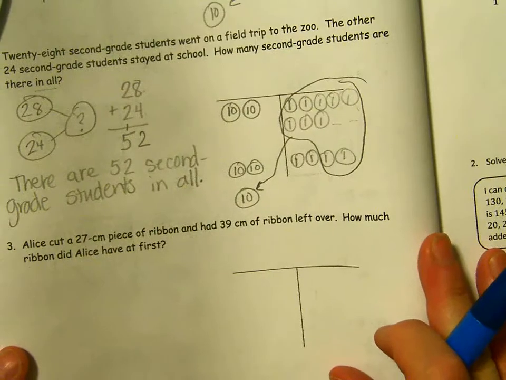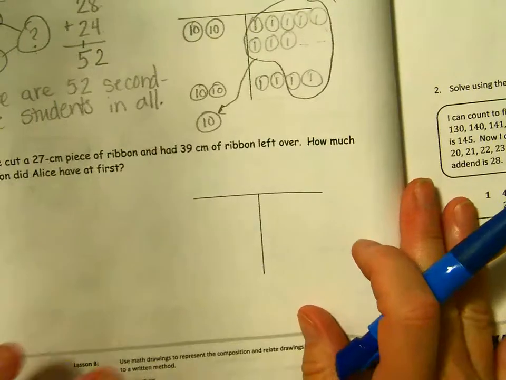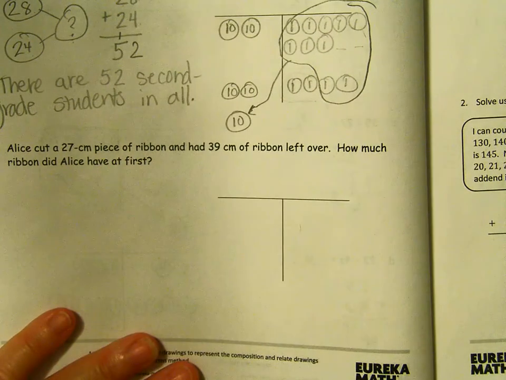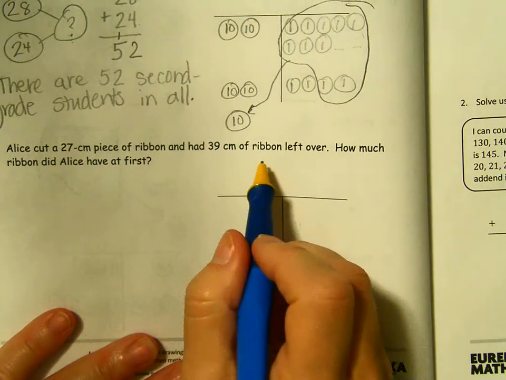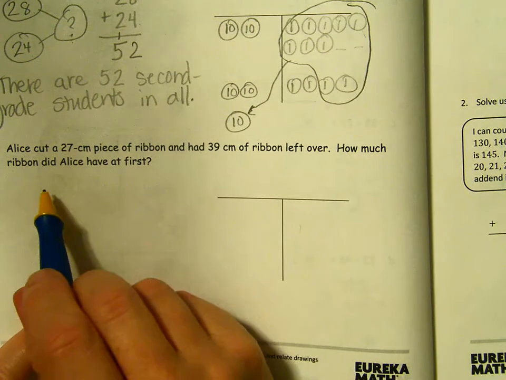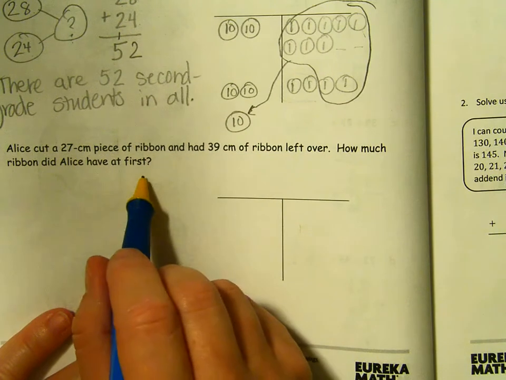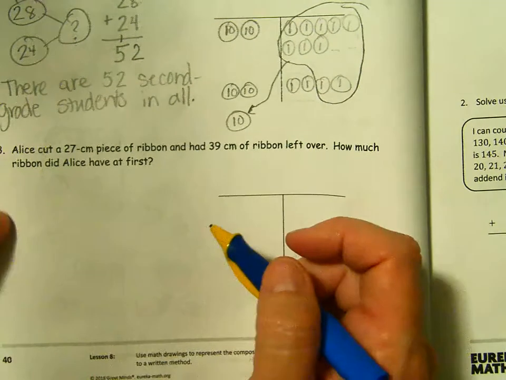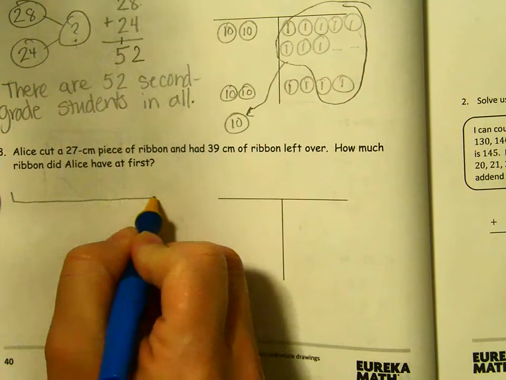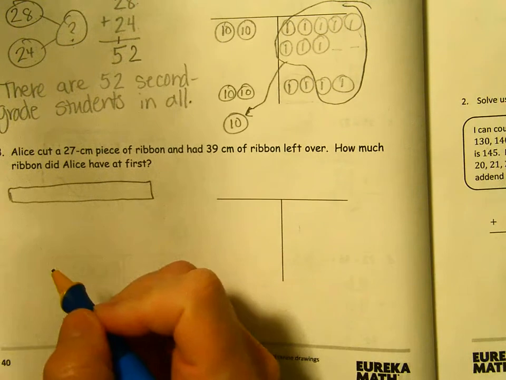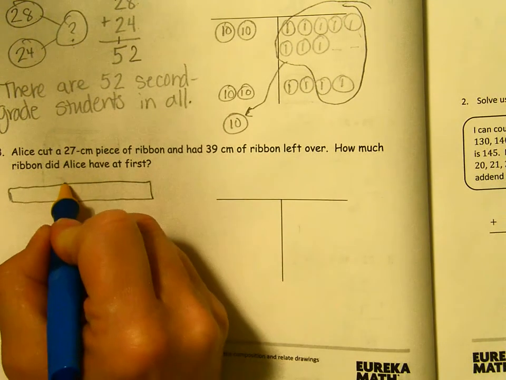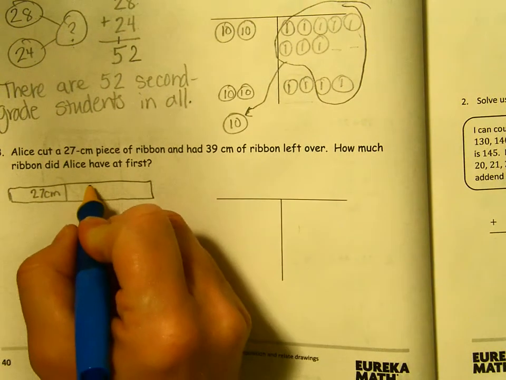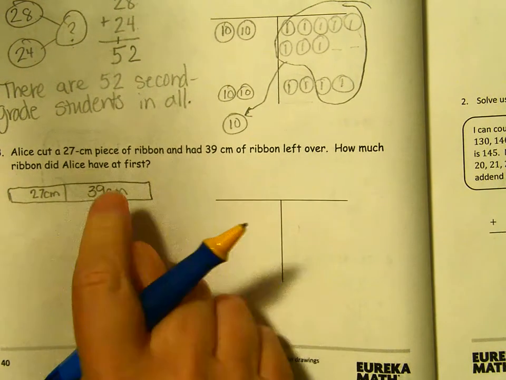Let's look at the last problem. Alice cut a 27 centimeter piece of ribbon and had 39 centimeters of ribbon left over. How much ribbon did Alice have at first? It's kind of an odd way of thinking about it. So let's think of this. Alice had this piece of ribbon. She cut 27 centimeters and she had 39 centimeters left.